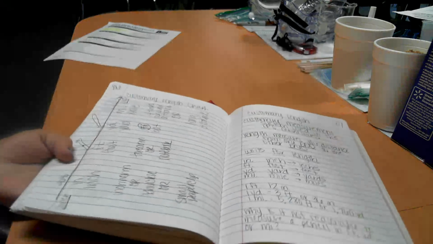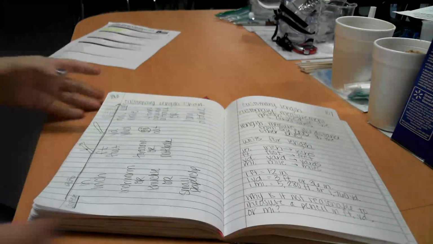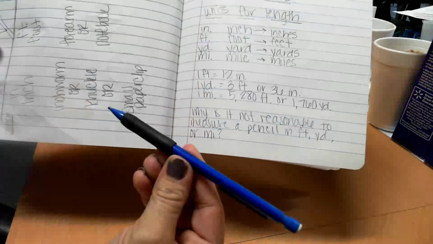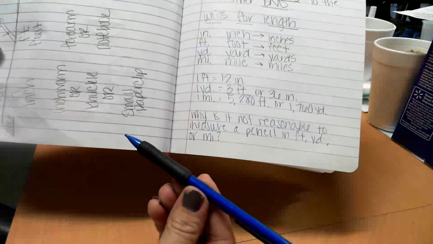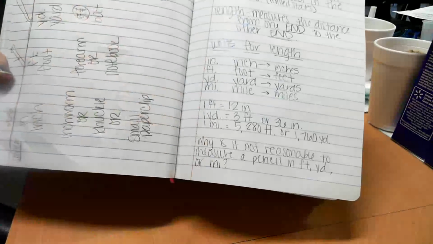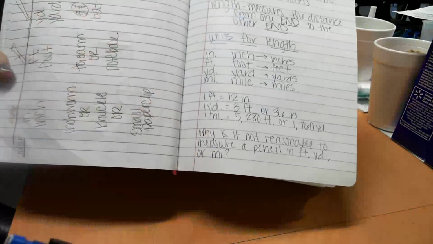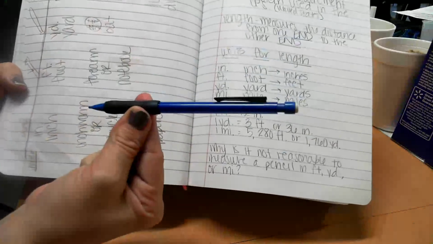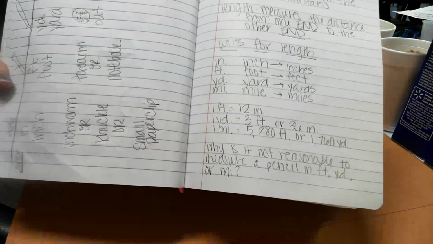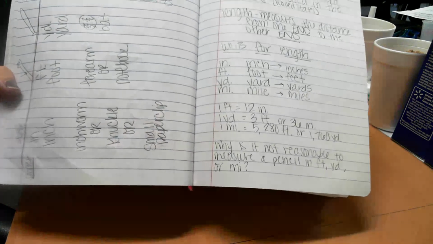All right, so based off of what we just talked about, I want you to go to the bottom of 107 and copy this question down. Why is it not reasonable to measure a pencil in feet, yards, or miles? Think about what we did over here and what we set up here. Why is it not reasonable? It doesn't make sense to measure my pencil using feet, yards, or miles. Copy that down and answer it, and then when you're done, you are good to go.